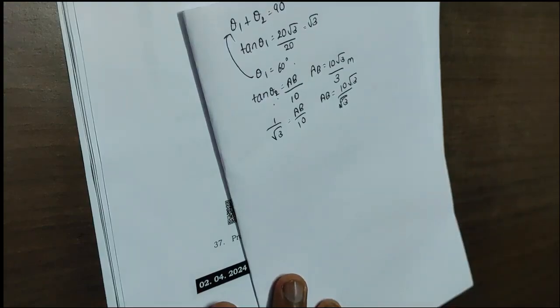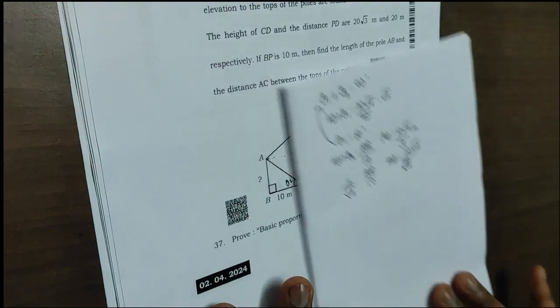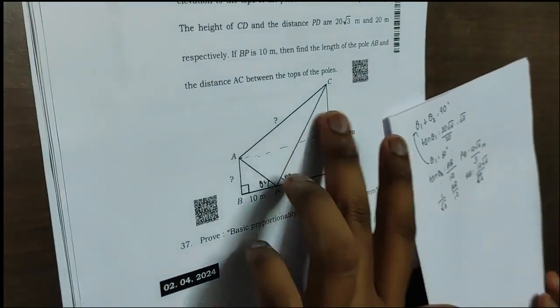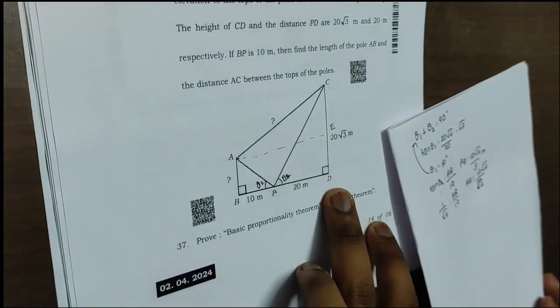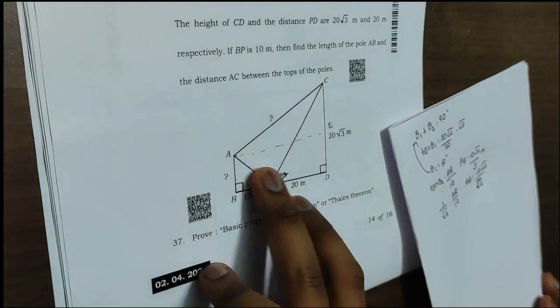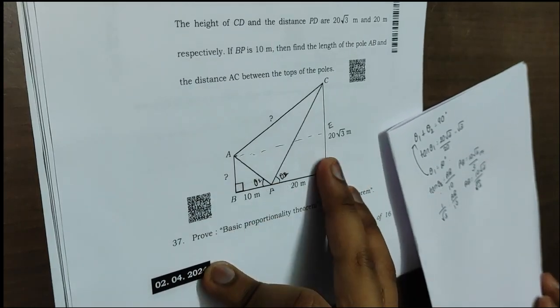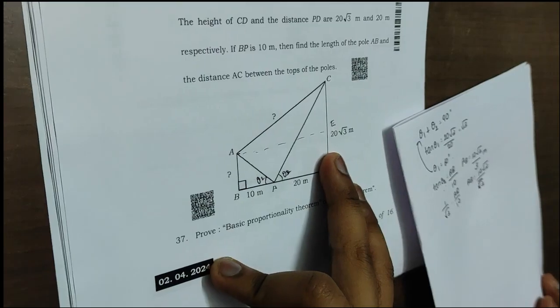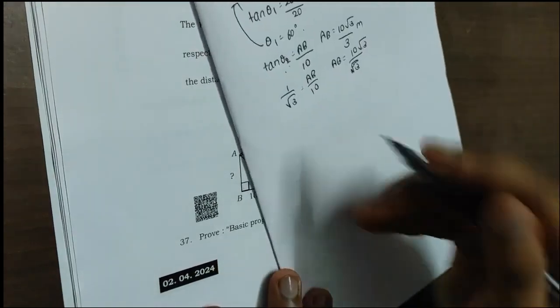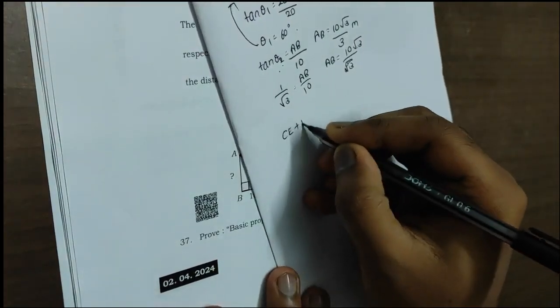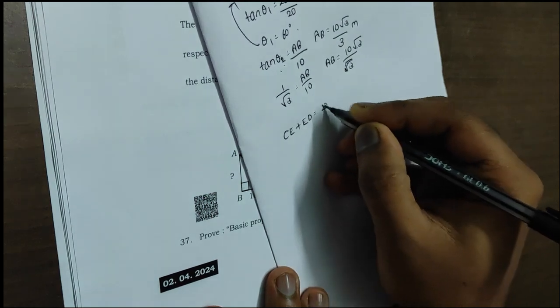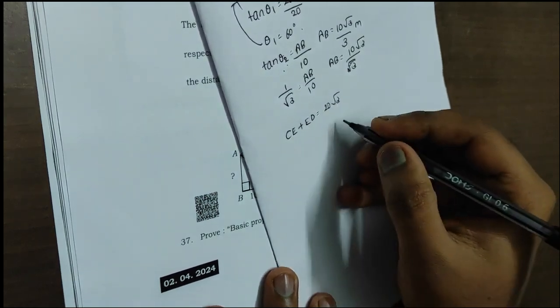Now let us focus on next steps. One more thing we know, CE plus ED is equal to 20 root 3. This is the construction drawn, and this is the midpoint. We have considered it as E. Now we know CE plus ED is equal to 20 root 3. We know the value of ED.